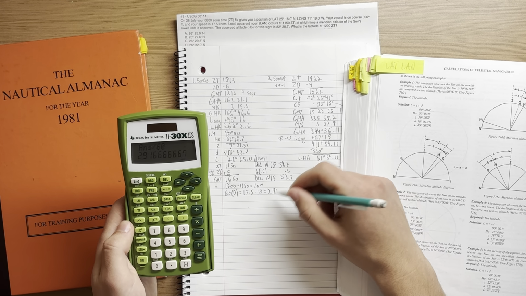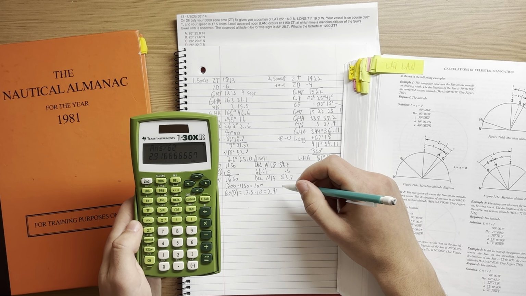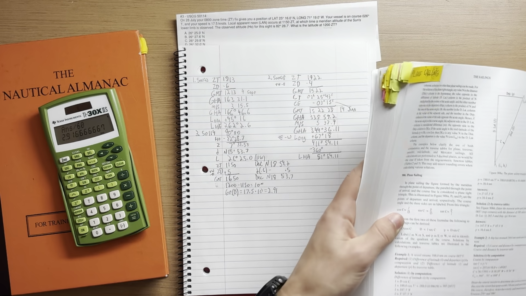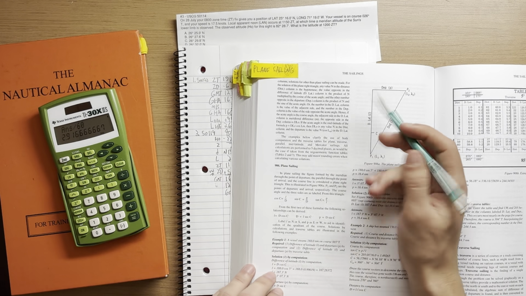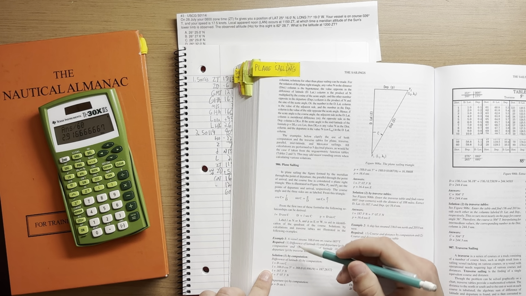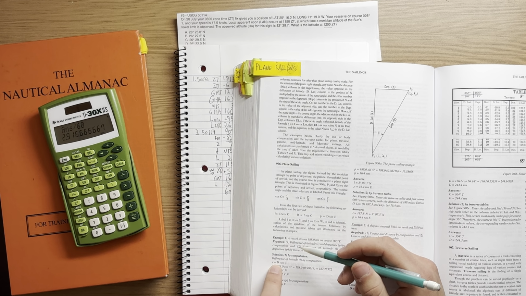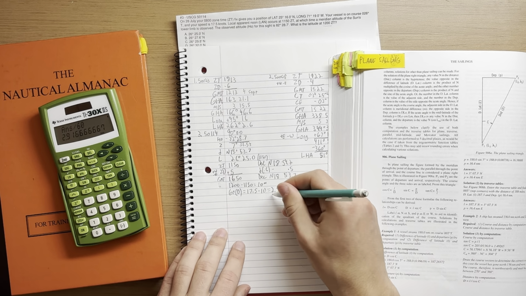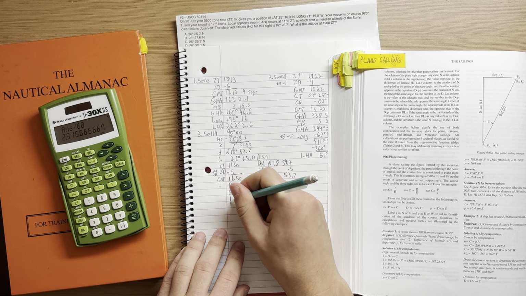Okay, so now that we have that, we are going to do a plane sailing. So now we're going to go to page 268 in our Bowditch, and we're going to do the plane sailing, which is L equals our distance times cosine course. So our distance is 2.91.